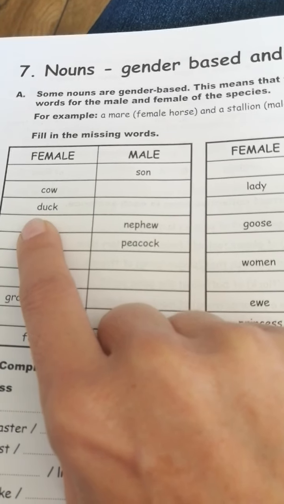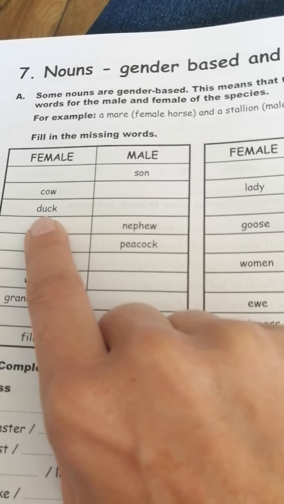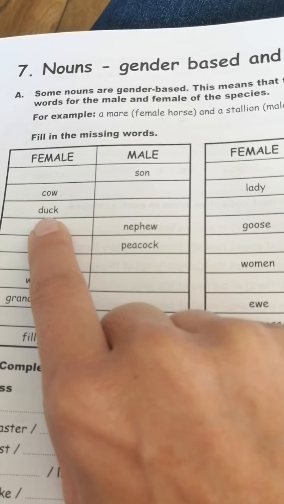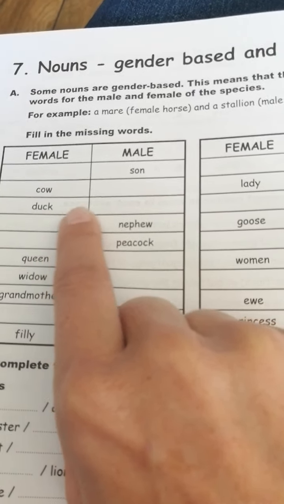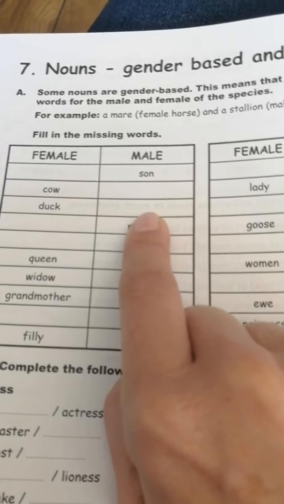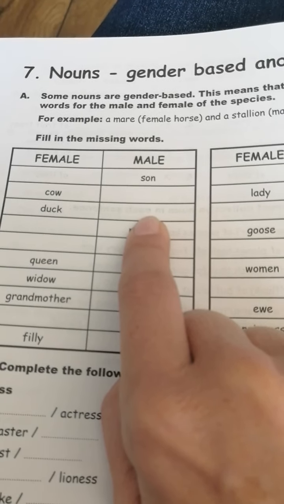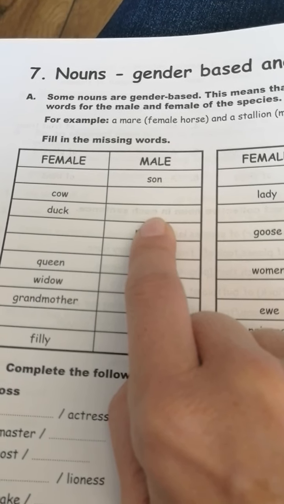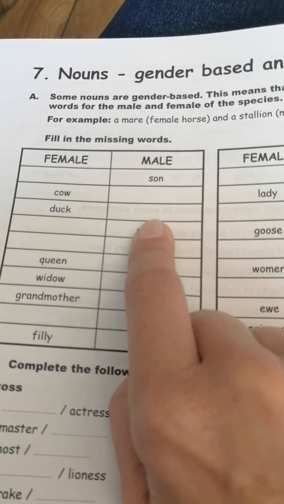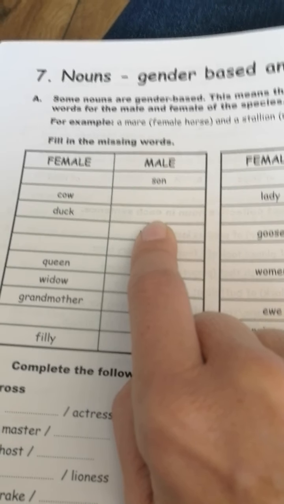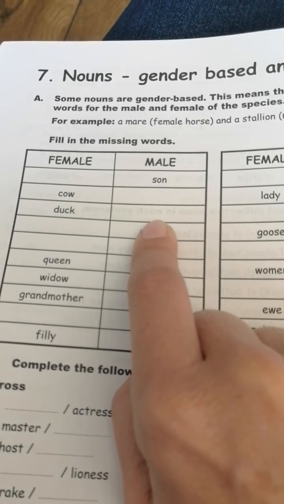Okay, let's go to the next one. Duck. So a female is called the duck. And what do we call the male of a duck? I wonder if you know this one. It's called a drake. D-R-A-K-E. Drake.